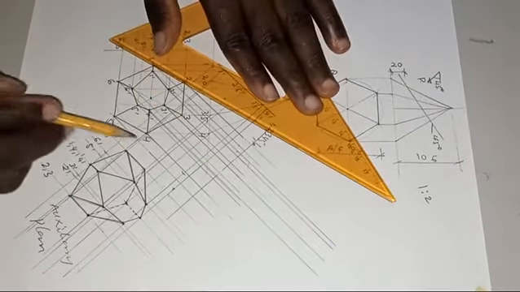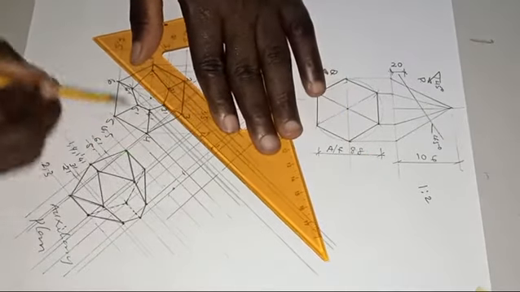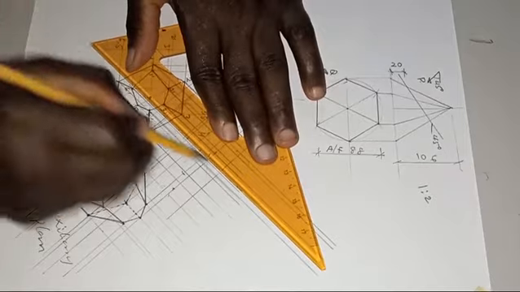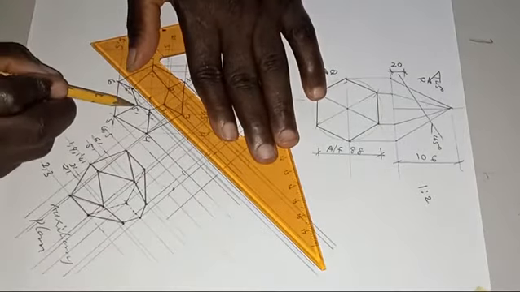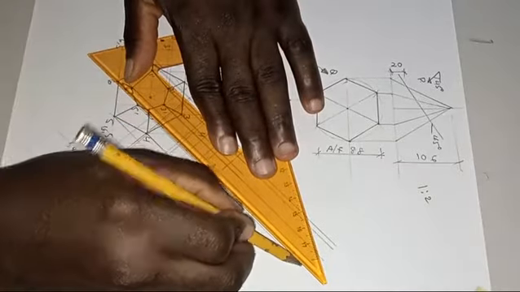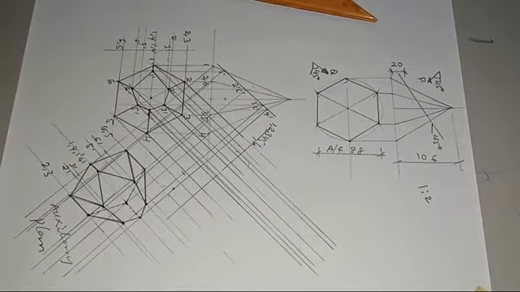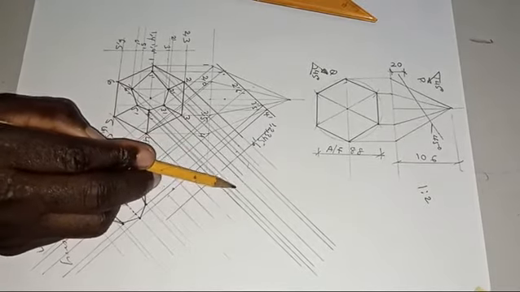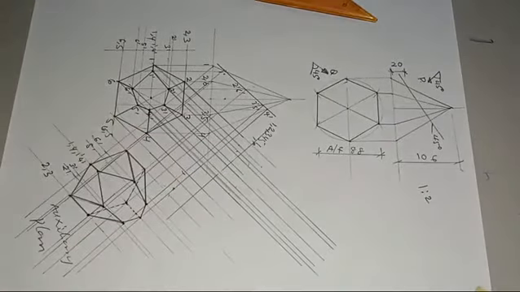That is 4. Then we have 6 here. Finally 5. Yes, we have all the lines. 1, 2, 3, 4, 5, 6.